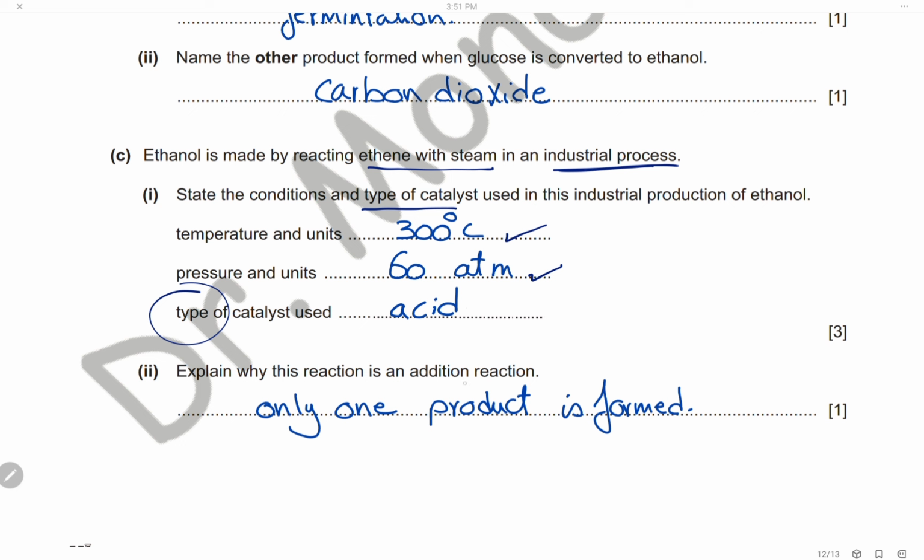Explain why the reaction is an addition reaction. An addition reaction is a reaction that produces one product only, and when ethene reacts with steam, it forms one product only, which is ethanol. So this reaction is an addition reaction because only one product is formed.